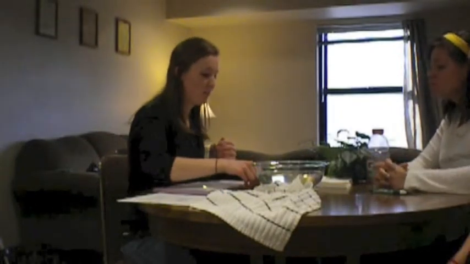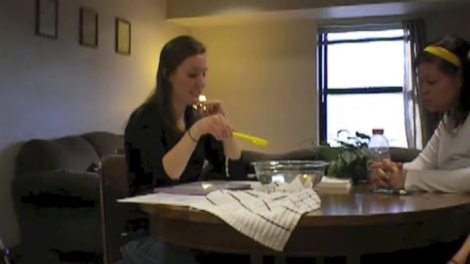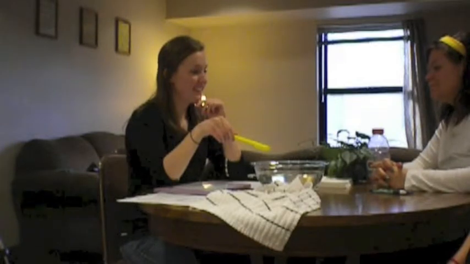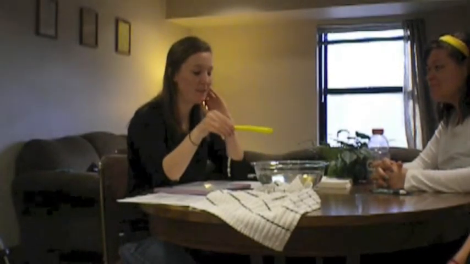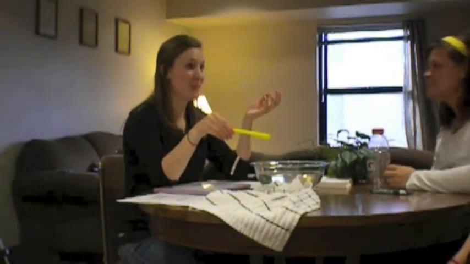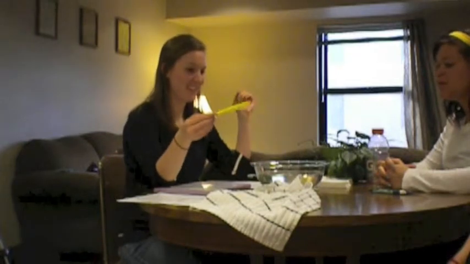Okay, so to test our first object, let's make a prediction about what will happen if we put the highlighter in the water. Do you think it will float or sink? Make a guess. Sink? Okay, we'll say it in a complete sentence to practice making a prediction. We'll say, I predict the highlighter will sink.